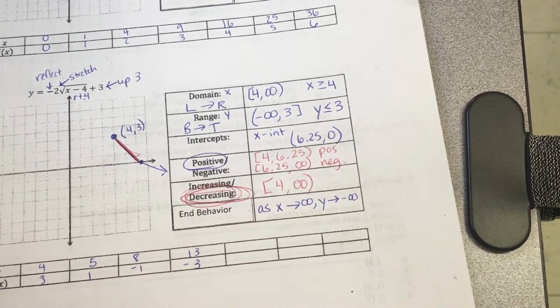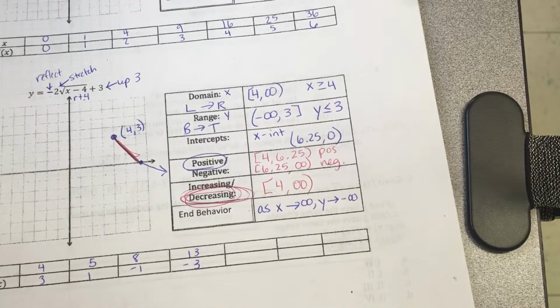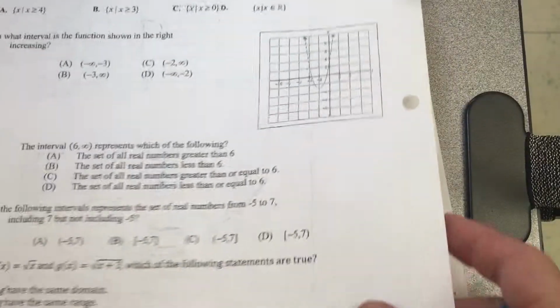13, negative 3. Okay, and let's stop there. That's enough for that. Okay. All right, flip it over.